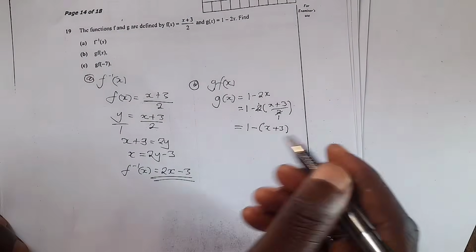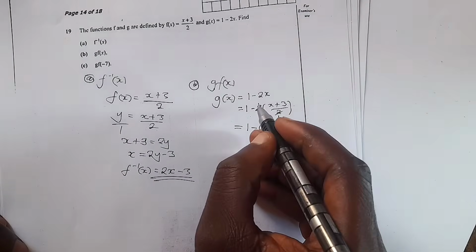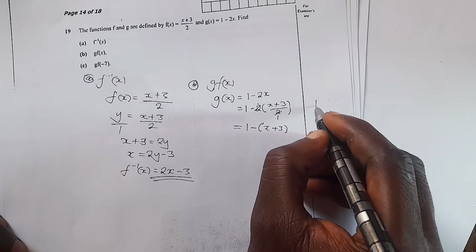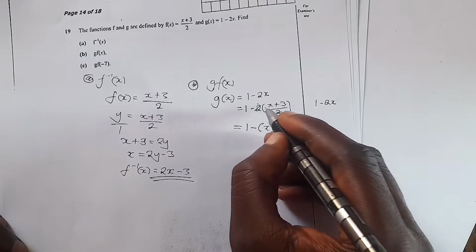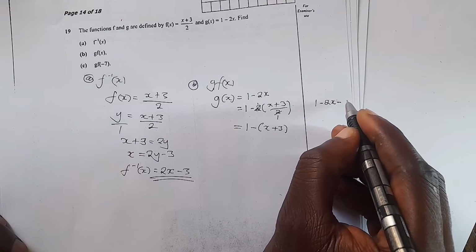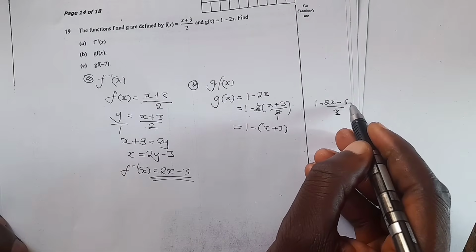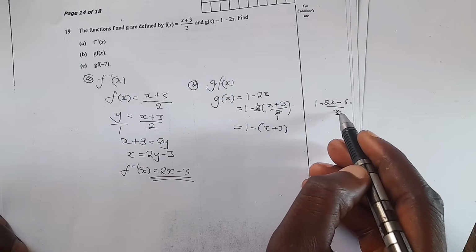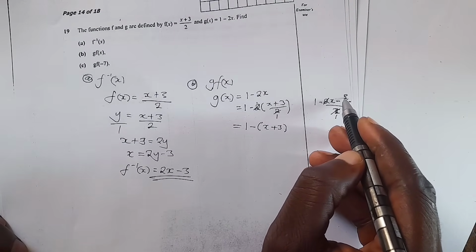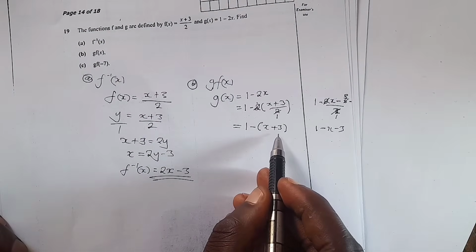Or if you don't want to cancel out here, just leave it and expand it to be like this. It will be 1 minus 2x, 2 times this one. So this is negative y. It will be minus 6 over 2. But 2 can go into this. You end up cancelling 2 here, 1, 2 here, 1, 2 here, 3. So you have 1 minus x minus 3, which is what we're going to have here.